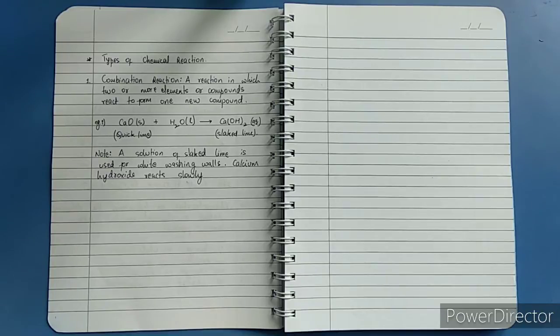So what happens is, when we whitewash the walls with calcium hydroxide, it reacts with atmospheric carbon dioxide and forms limestone, that is CaCO3.